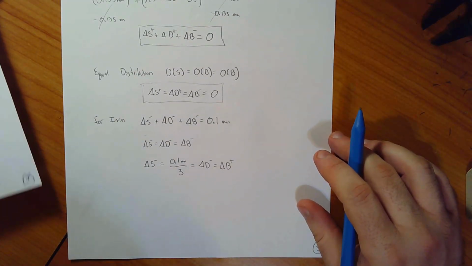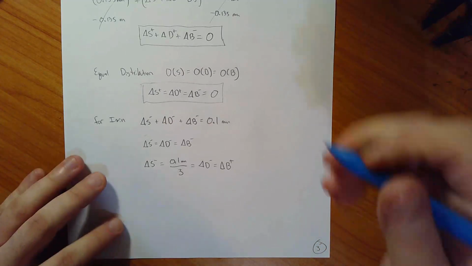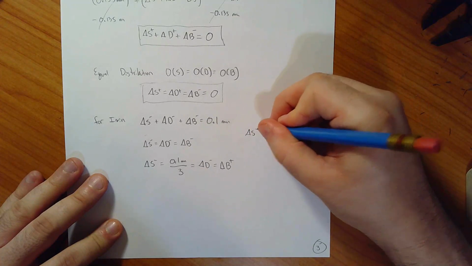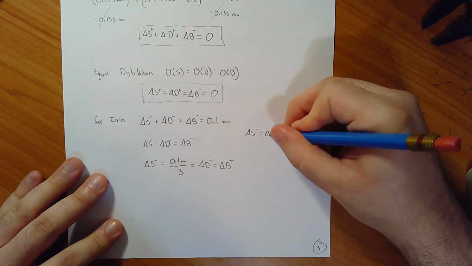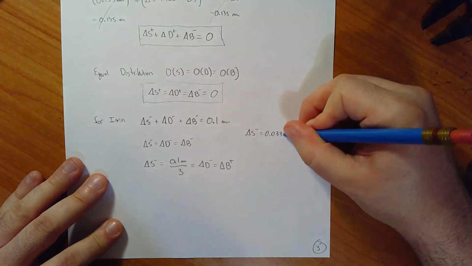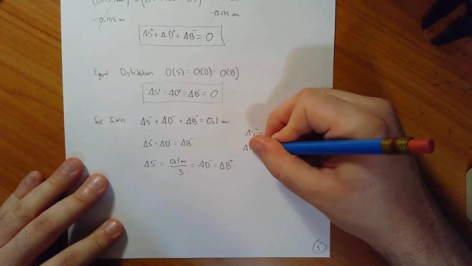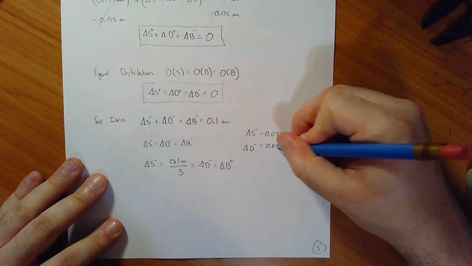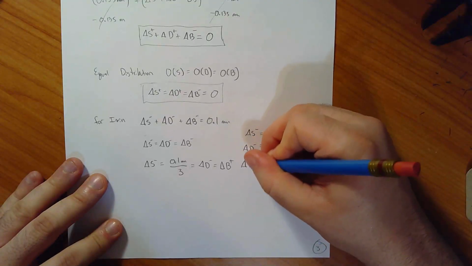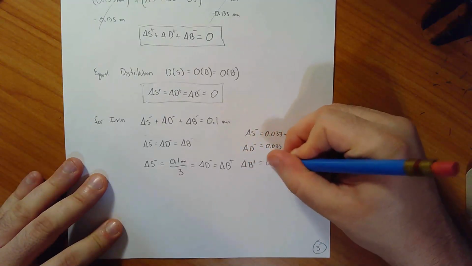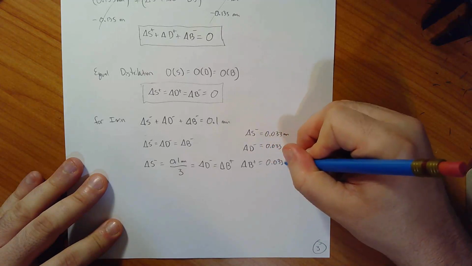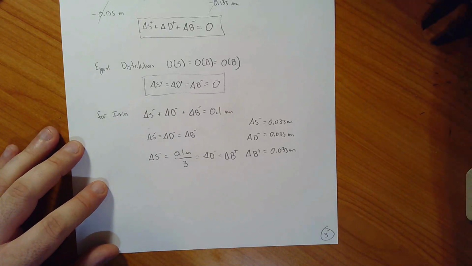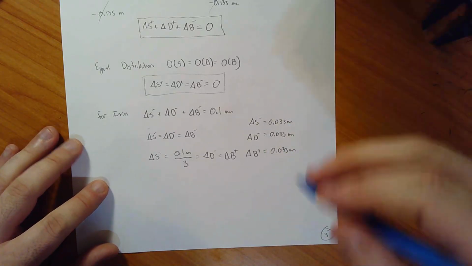Okay, so if I actually do the math, I get delta S minus is equal to 0.033 millimeters, delta D minus is equal to 0.033 millimeters, and delta B plus is equal to 0.033 millimeters.